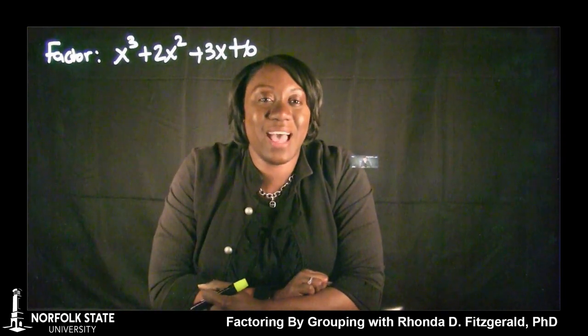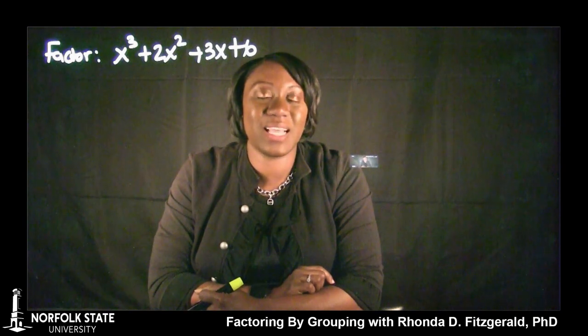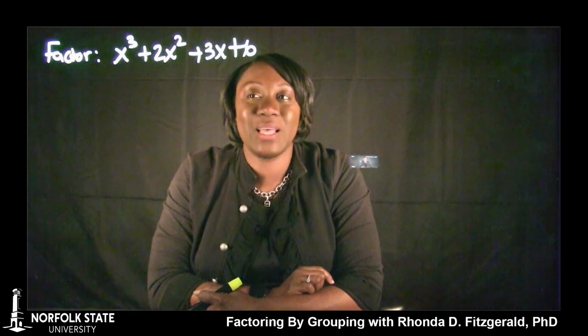And notice that the first type of factoring that we should always check for, no matter what method we're using, is the greatest common factor. We want to see if anything has a greatest common factor. If so, we should always remove the greatest common factor first. Notice there's no greatest common factor. That is, there's no term that can be removed from each of these terms.